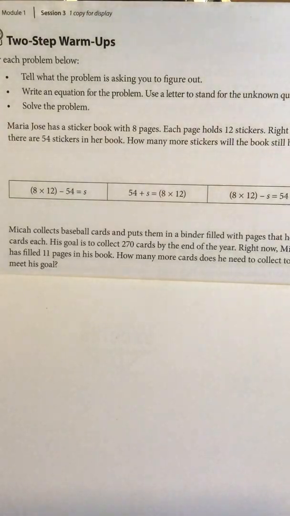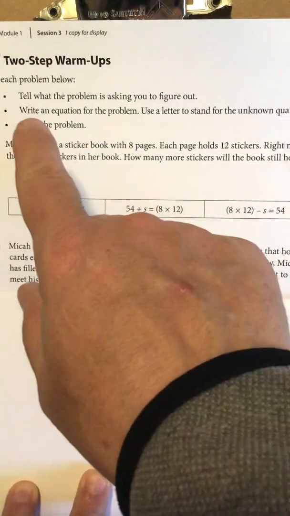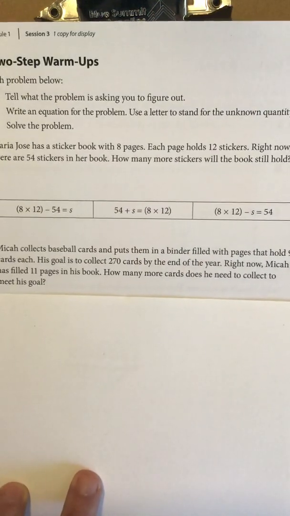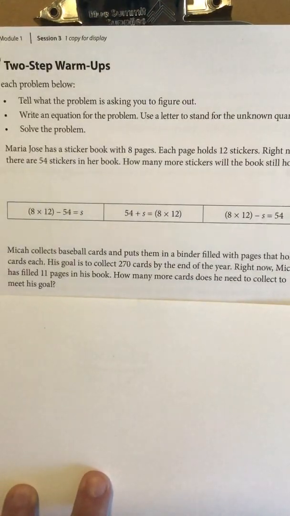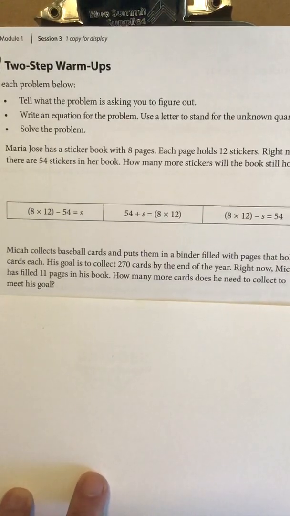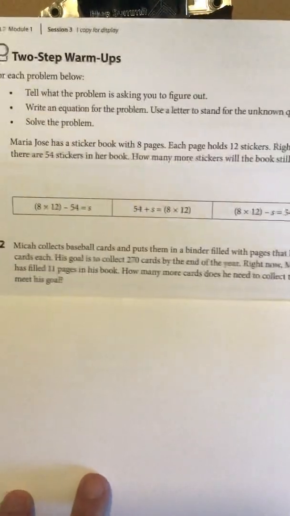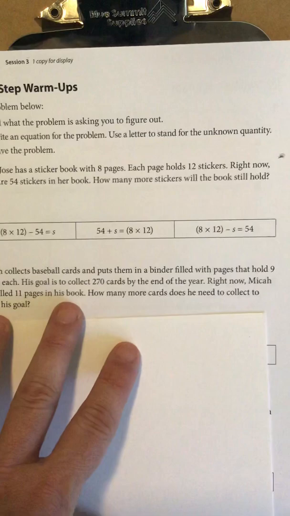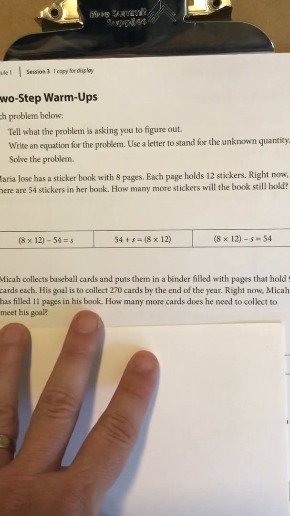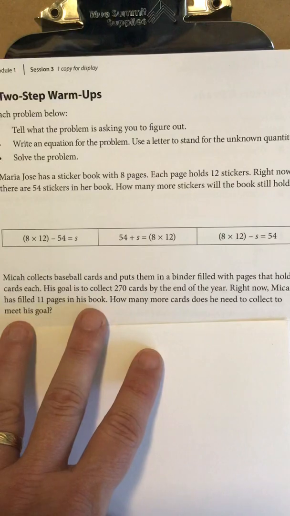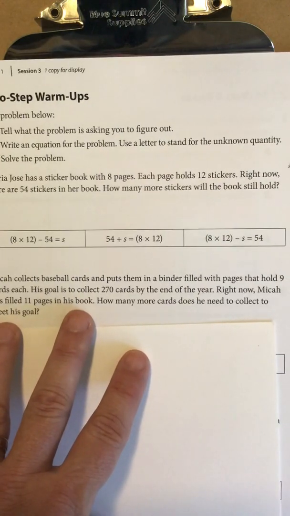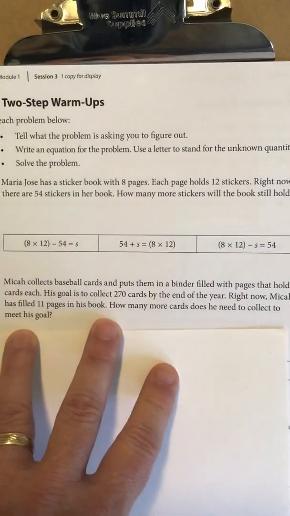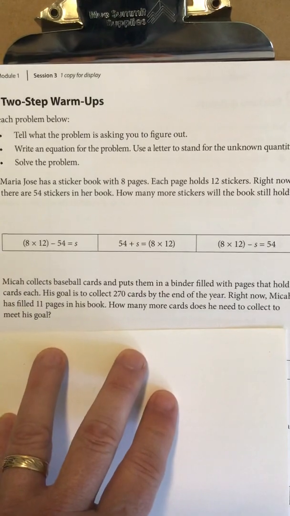Okay, so again, we can go back and look at that top part, to tell what the problem is asking us to figure out. So how many more cards does he need to collect to meet his goal? His goal is 270. Right now, Micah has filled 11 pages in his book, okay? And each page will hold 9 cards, all right? So that's what we're finding out. How many more cards does he need to collect to meet his goal? And here is the key: how many more? Not how many he has altogether, but how many more must he collect to meet his goal?